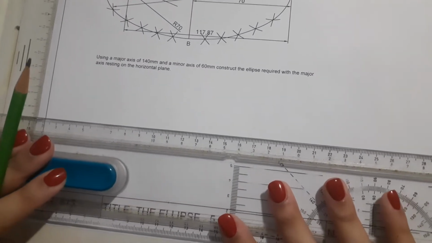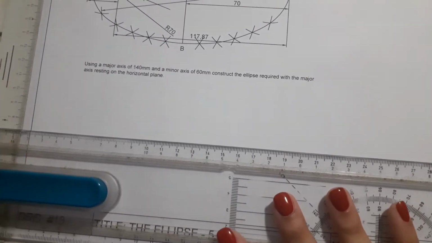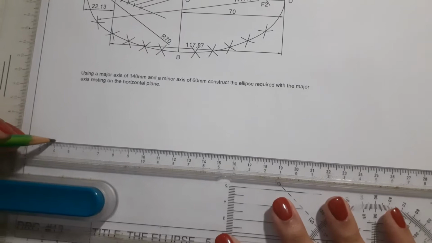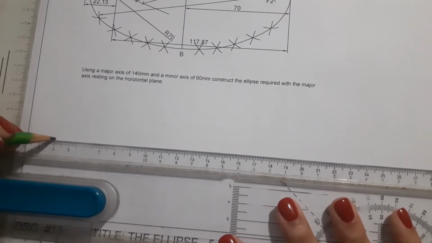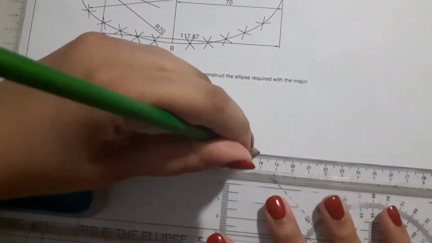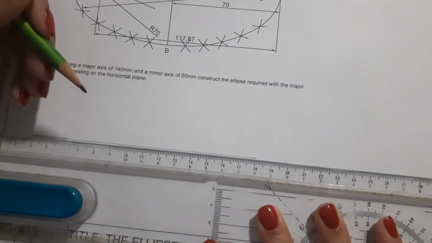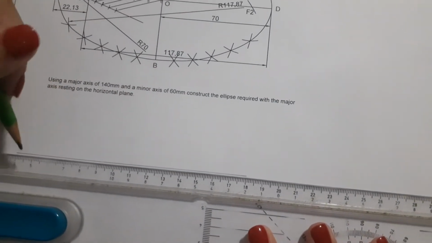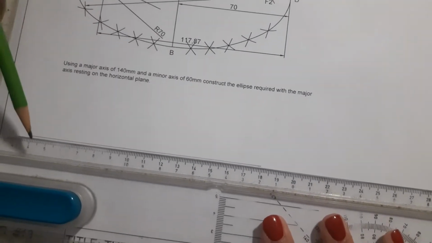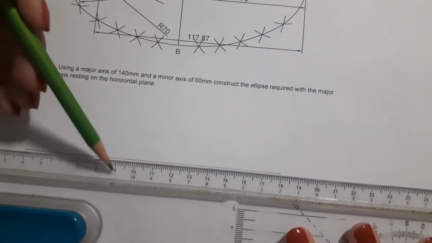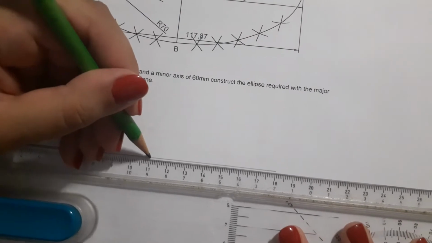So, 140 against 60. Find the middle, and 60 for the minor axis.